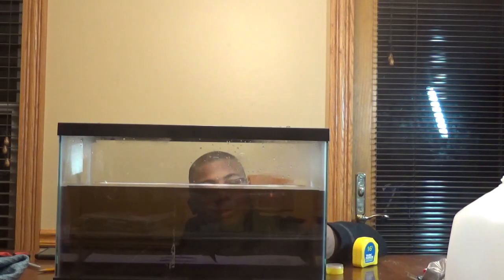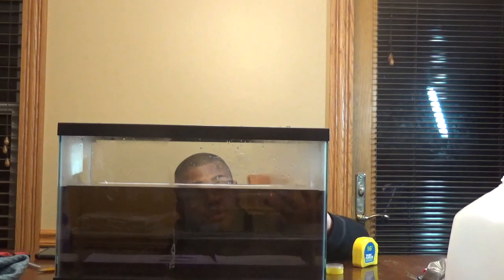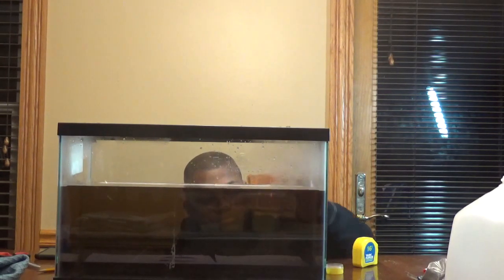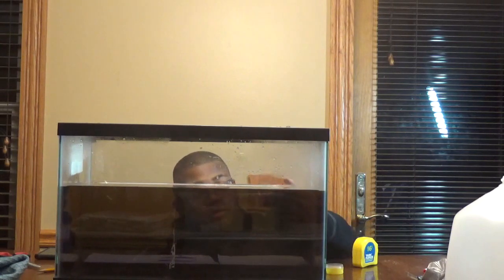If you feel the glass container, you can feel that the warm air is on top and it's very warm, and on the bottom it's actually pretty cool. It's not as cold as it was in the beginning, but it's still cooler than the hot water.